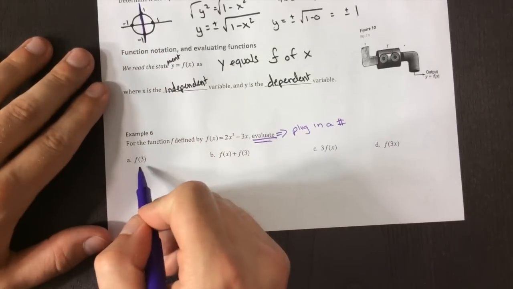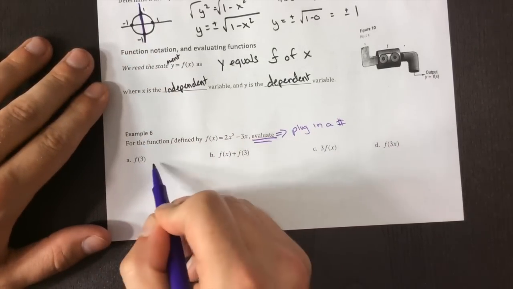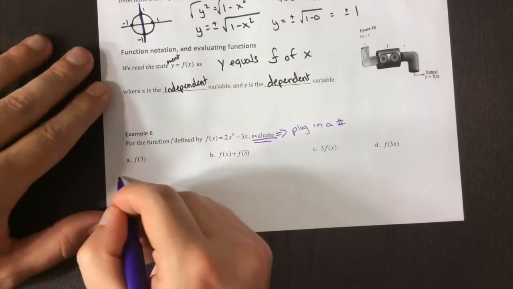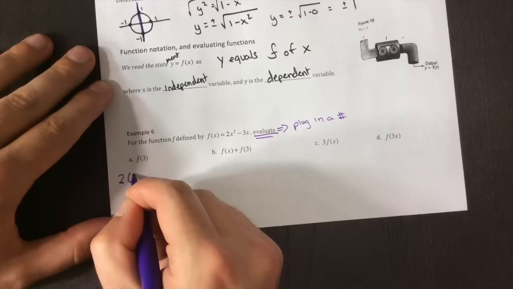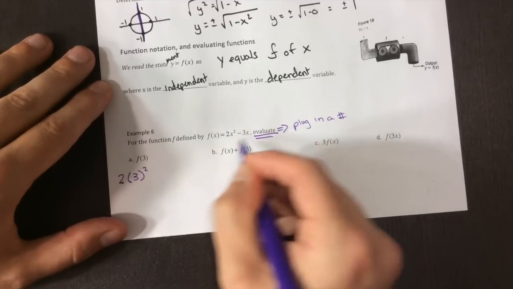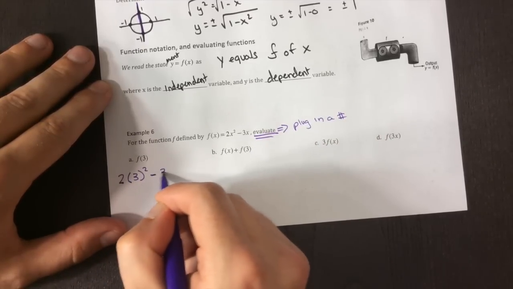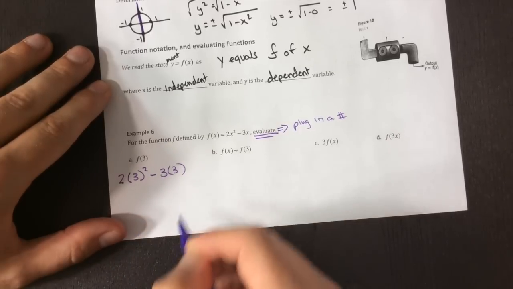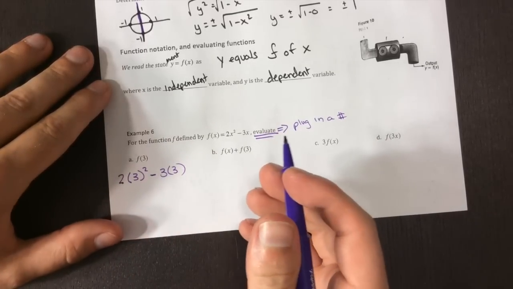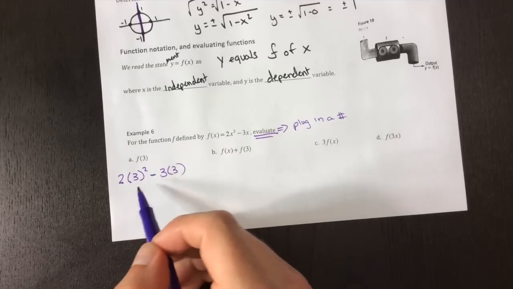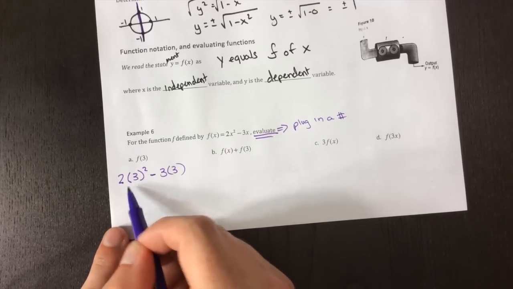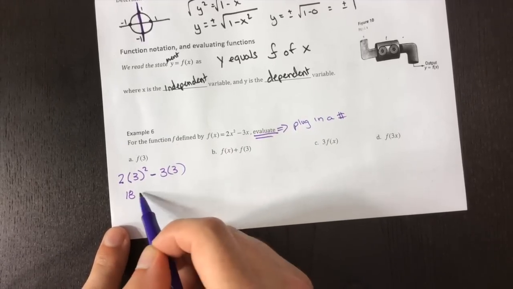F of 3. Wherever I see an x, I'm going to replace it with 3. So I have 2 parentheses 3, because I replaced the x with 3, squared minus 3 times 3. So now I just do order of operations. So 3 squared is 9, times 2 is 18, minus 9.